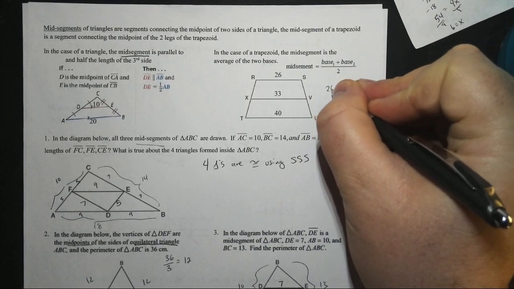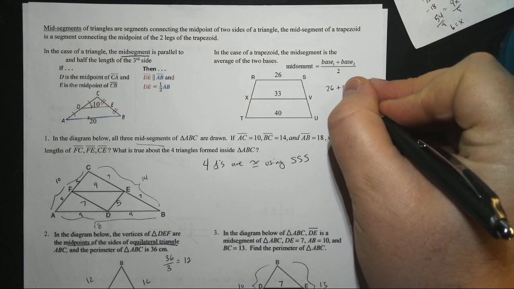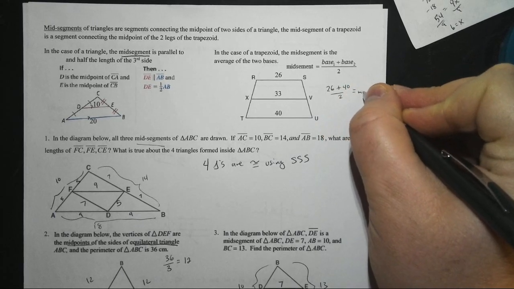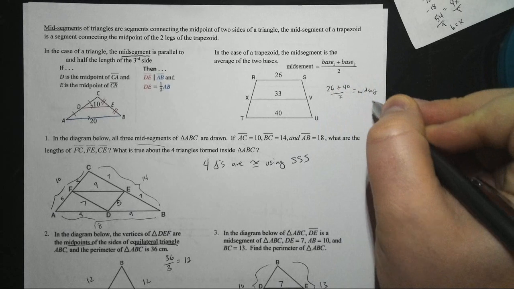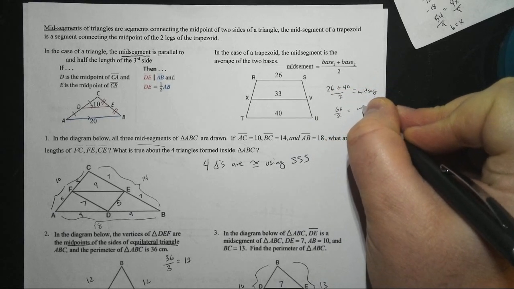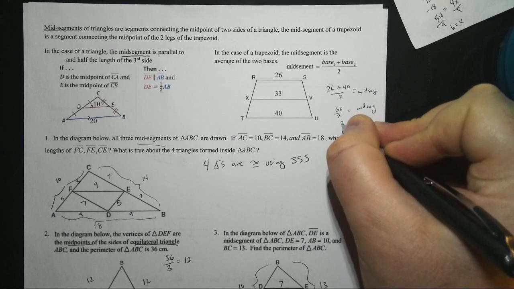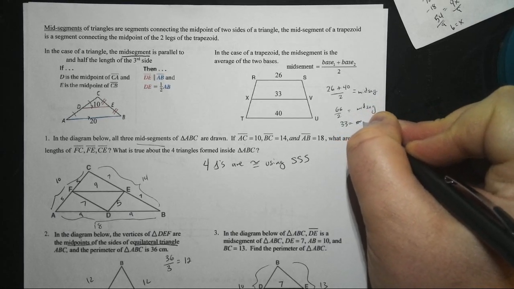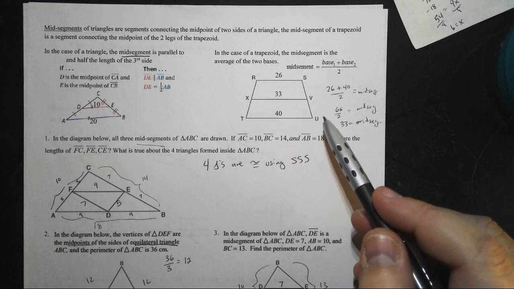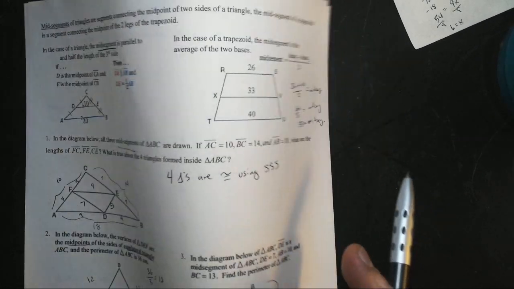We add the top, 26, plus the bottom, 40, and we divide it by 2. That's equal to the midsegment. All right, so this will be 66 divided by 2, which is indeed 33. And now you can get an idea why those numbers are there, okay? So it's just the average of the bases.